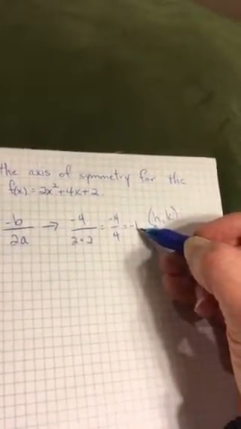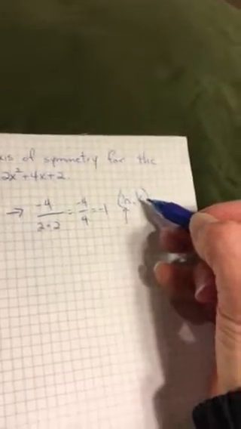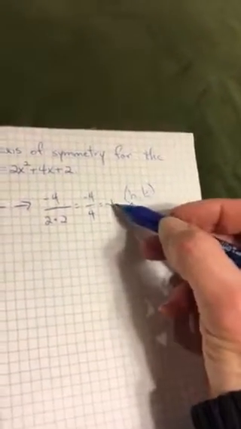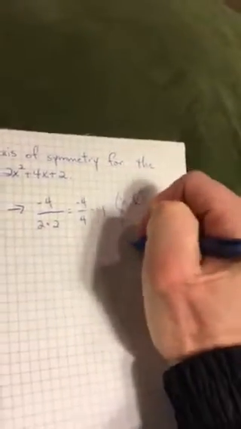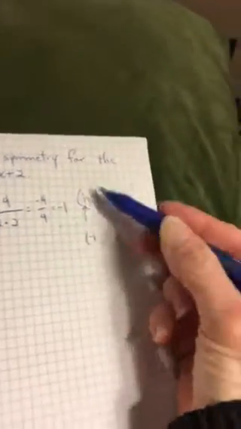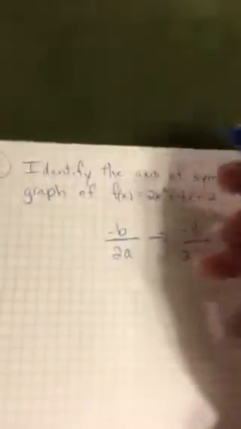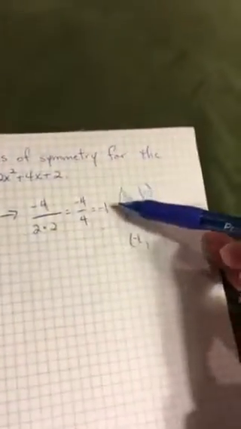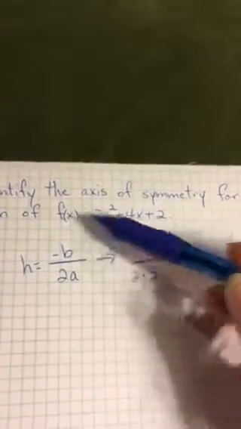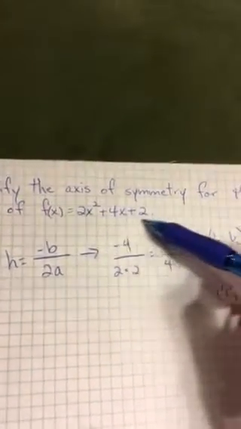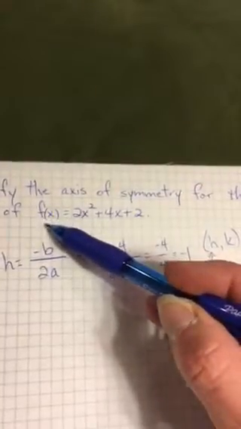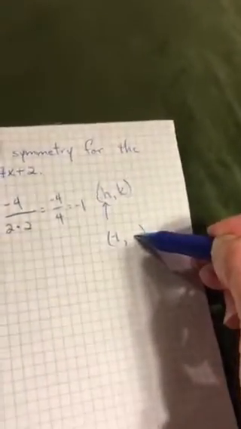All right, if we wanted to find the k, if we wanted to find the full vertex, remember this is just the x value. We found the h, there it is. We found that x value. So we just take that negative 1 and plug it back in for x, put negative 1 in here, and then solve it to find out what the y value, or the k value, is going to be.